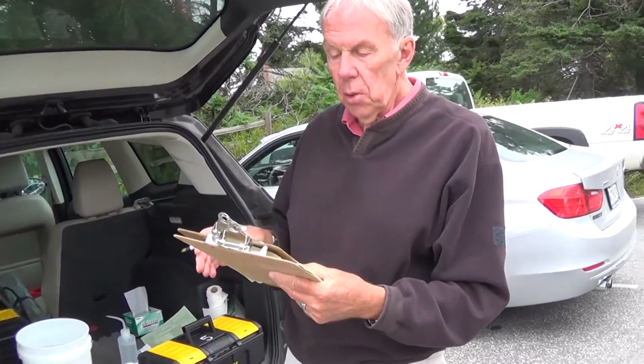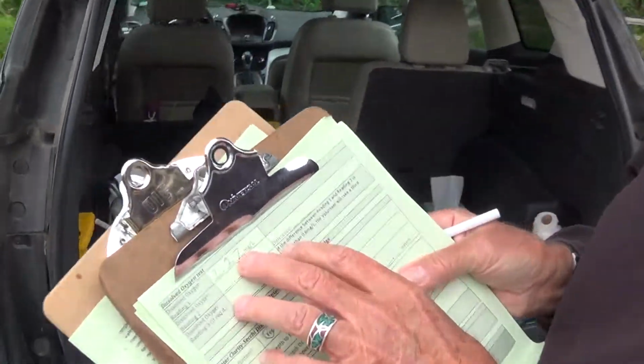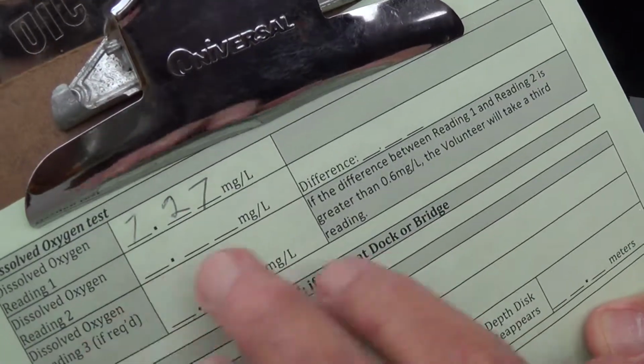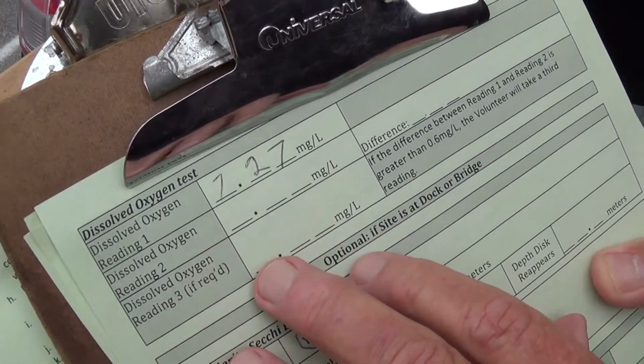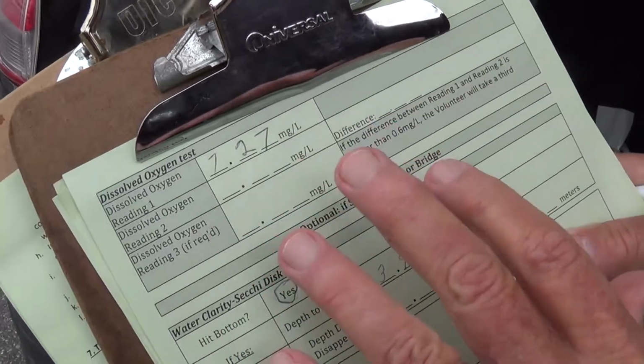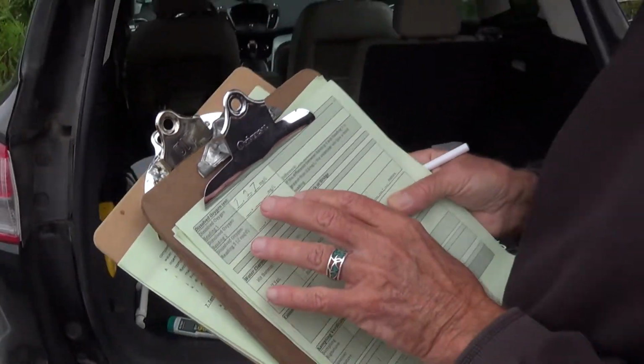All right, so we've included the reading, and you're going to notice something here that you have to do this twice. You may have to do it 3 times. I'm not going to repeat it for this video, but the reason being is that this is a tricky measurement, and you want to make sure that it's within the proper range.